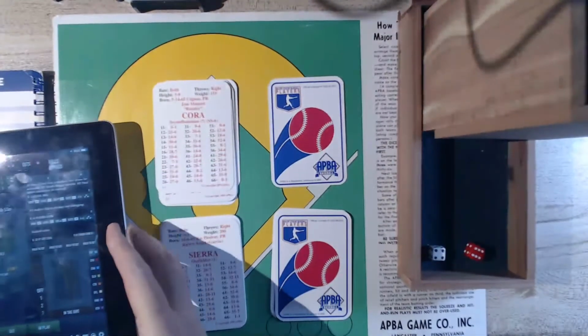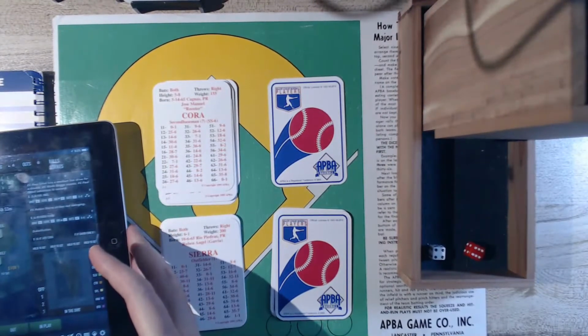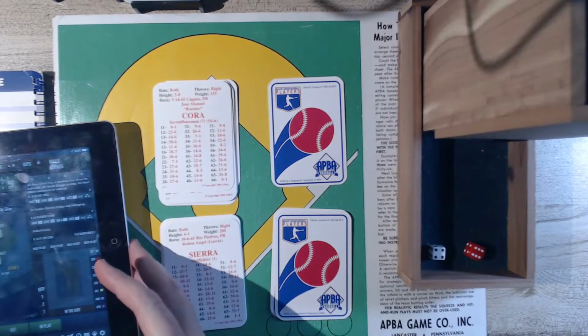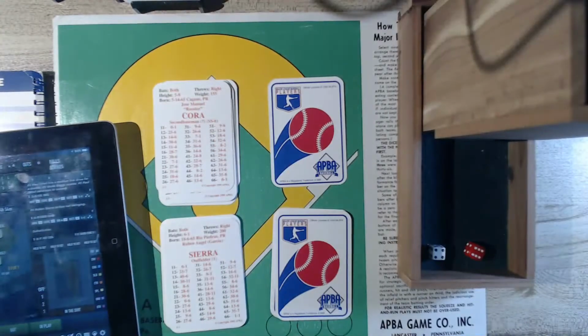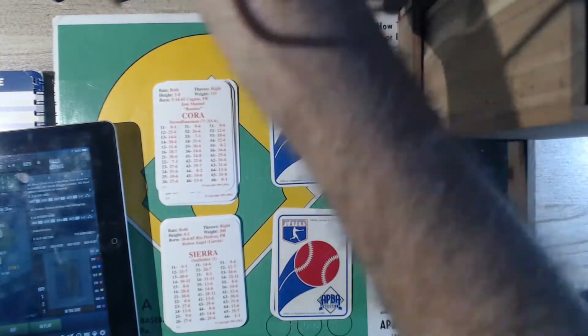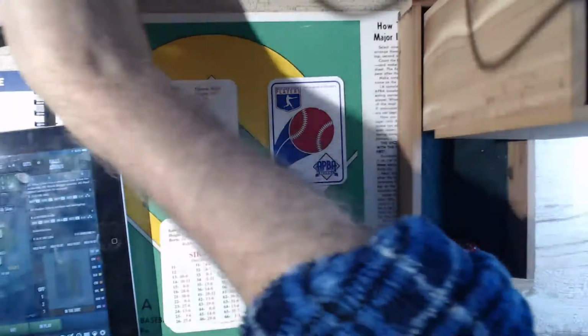You see that? Let me see if I can. I don't know that I can fit everything into the screen. I may be able to push this stuff up a little bit. Hold on, so I can show you how nice iScore is.